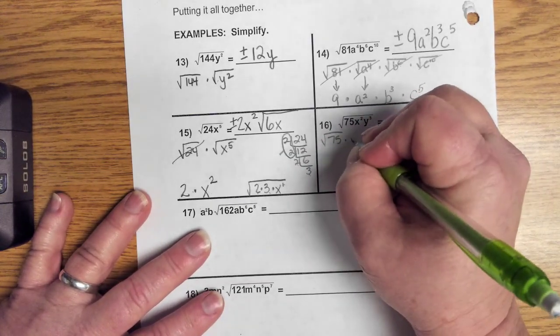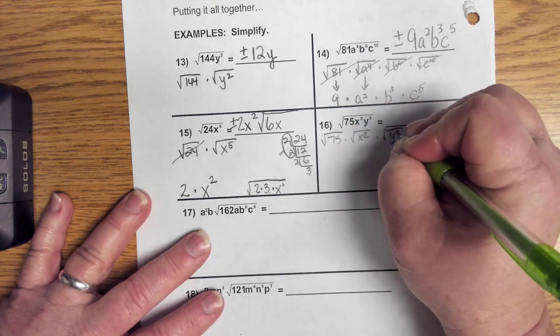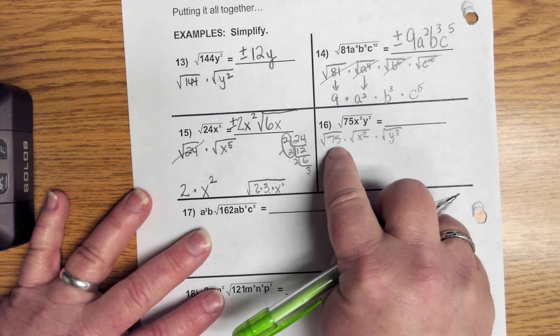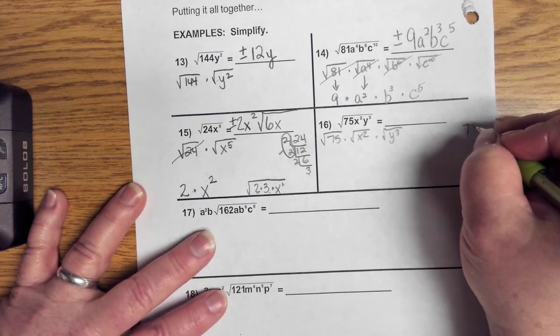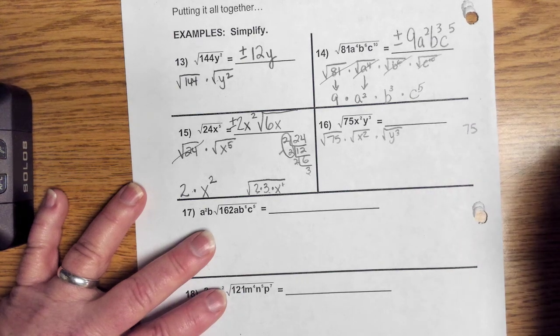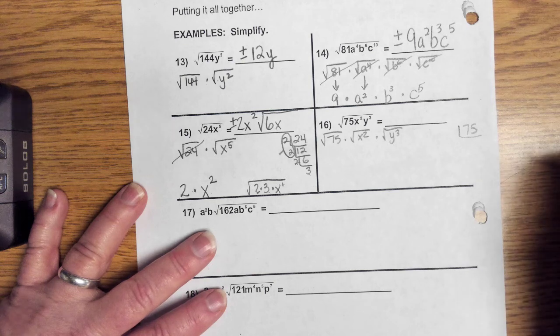75 times x squared times y to the 3rd. Okay. So I'm going to deal with my 75. It's not a perfect square, so I'm going to have to do prime factorization just like we did yesterday. 75. Let's see. 2 doesn't go into 75. Does 3 go into 75?